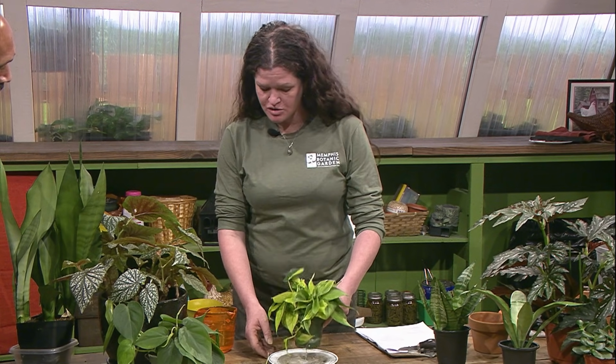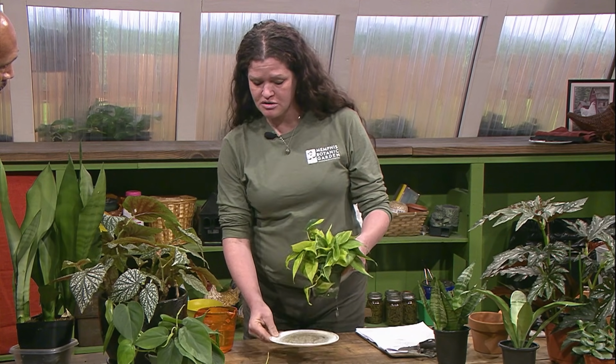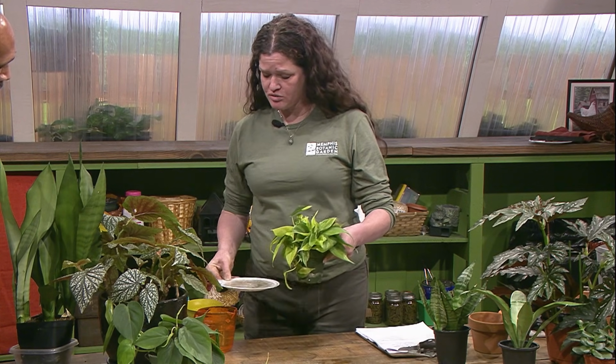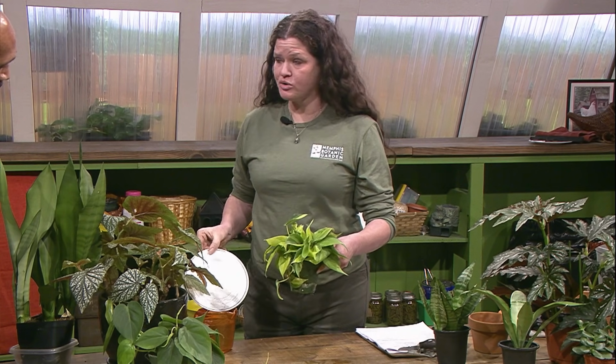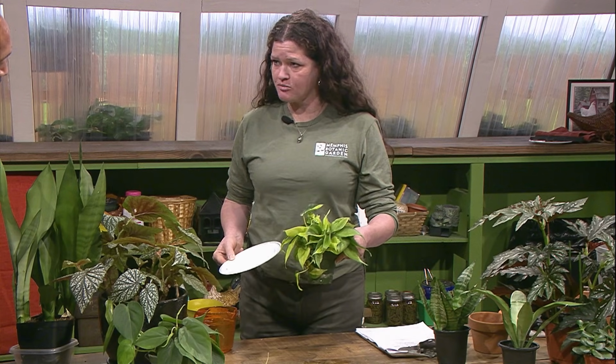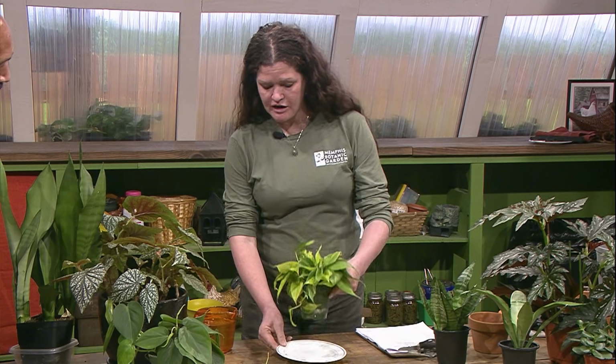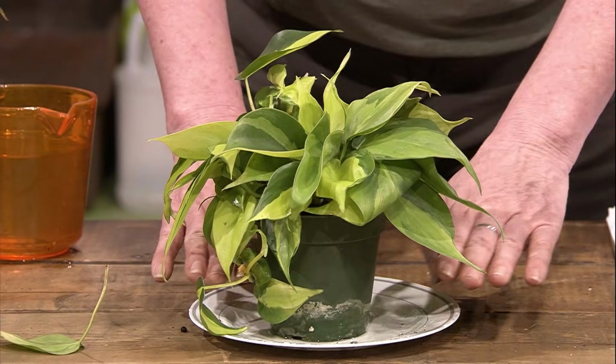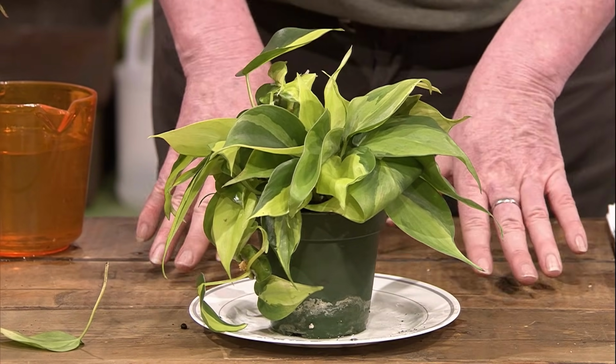But after a couple hours, if there's still water in that drip tray, that means the plant doesn't need it. So I would go ahead and take that drip tray out, pour it down the sink, or recycle it into another houseplant that maybe you haven't watered yet, and then put your plant back in the drip tray without water in it, just to make sure it's not sitting in water.